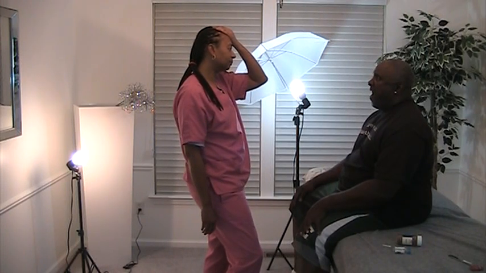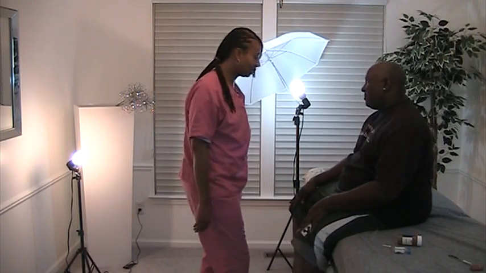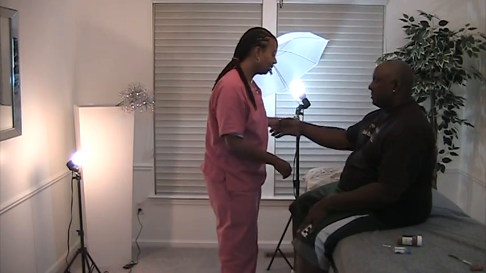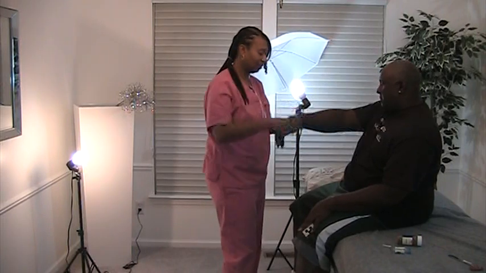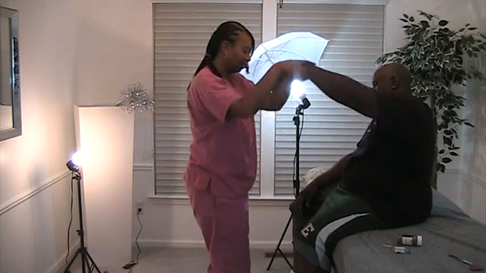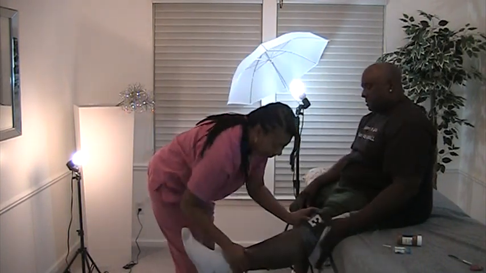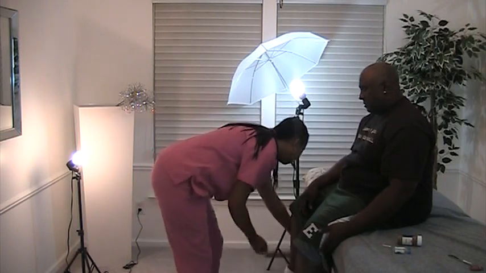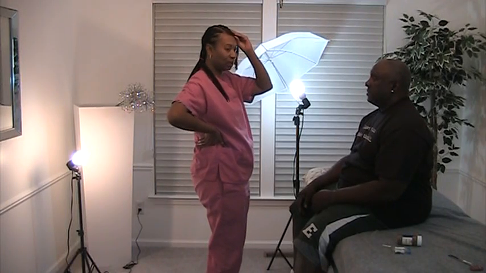Next, I will move Mark's arms for passive range of motion. Okay, bigger muscles. Next, I will check strength, which is part of the muscle exam.